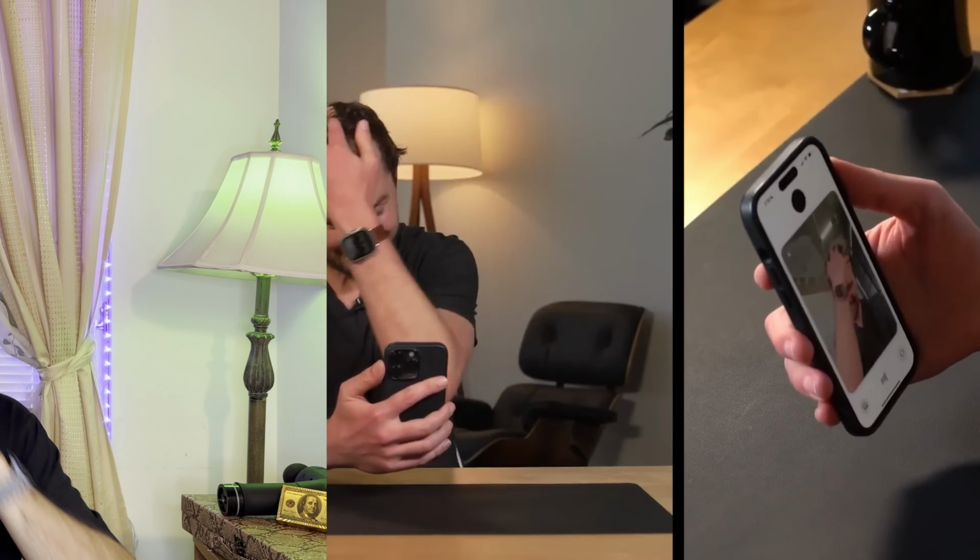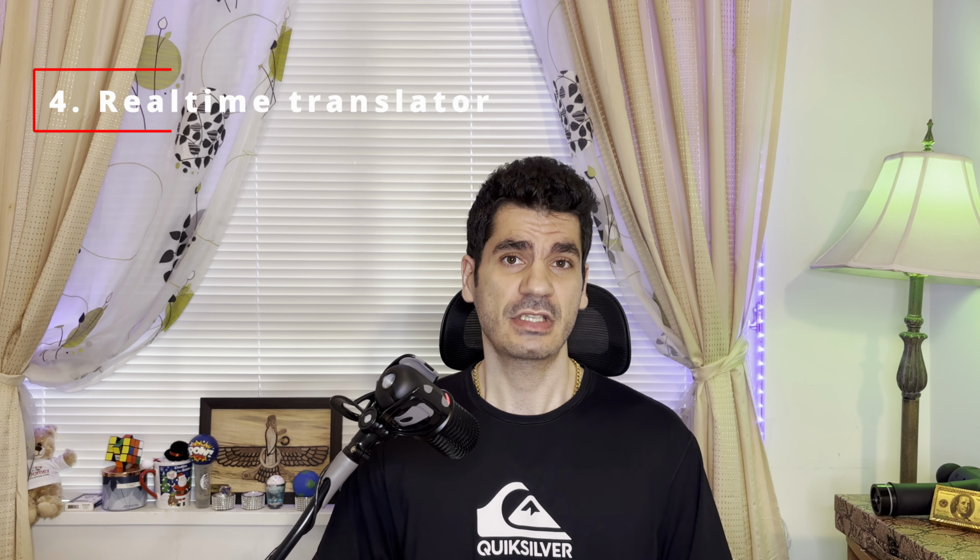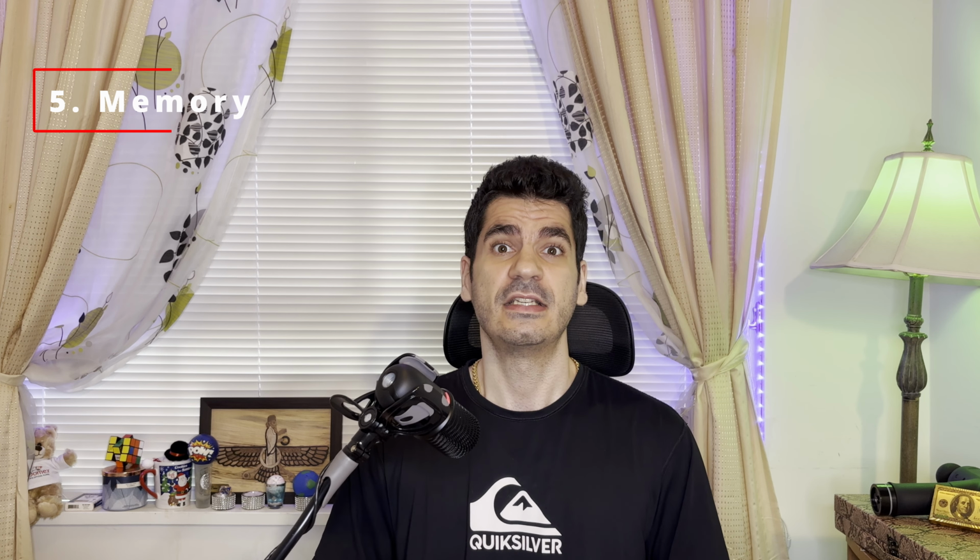Okay, I got it. The fourth important feature is one of its incredible use cases, which is real-time translation. Since it was developed and trained on 50 different languages, it can pretty much seamlessly be used as a real-time translator. The fifth important feature has to go to its memory ability.